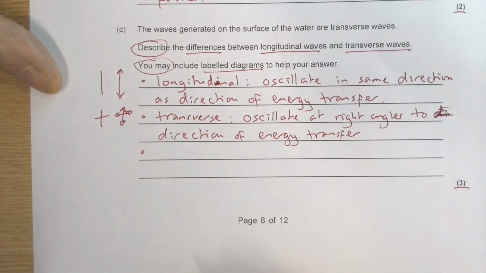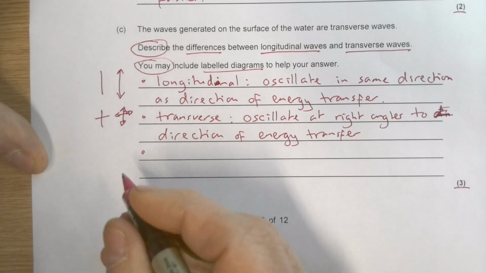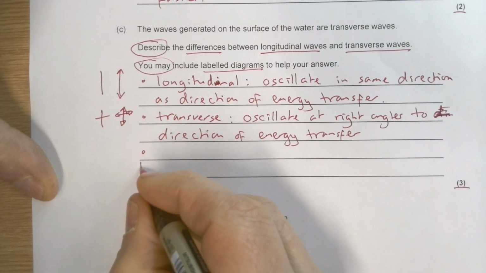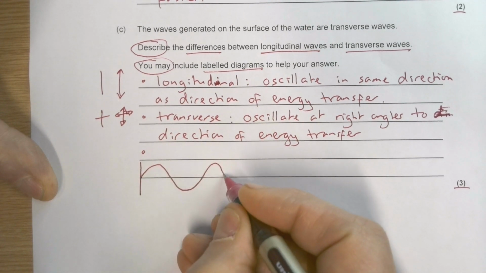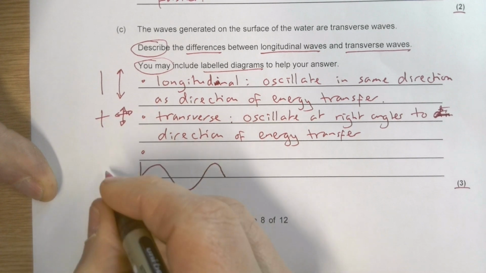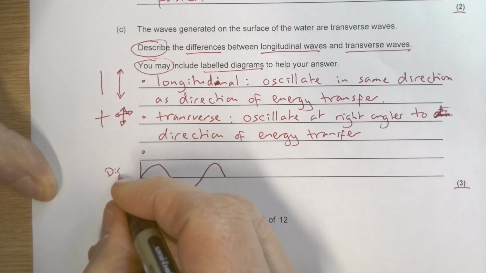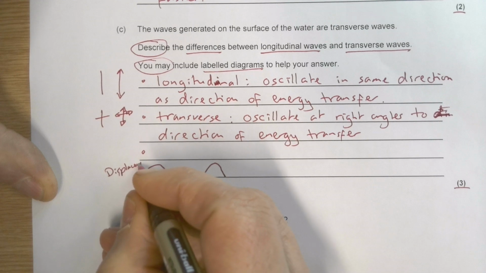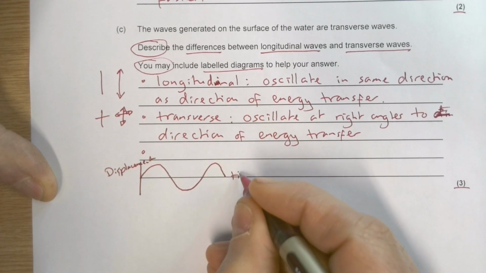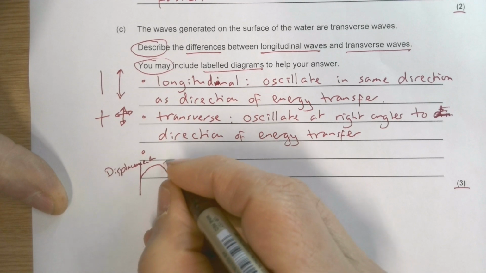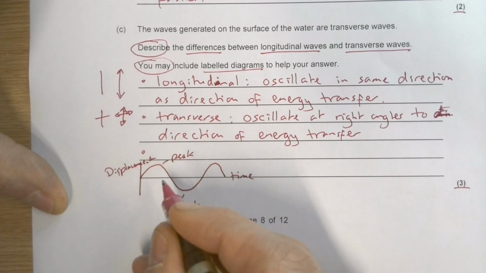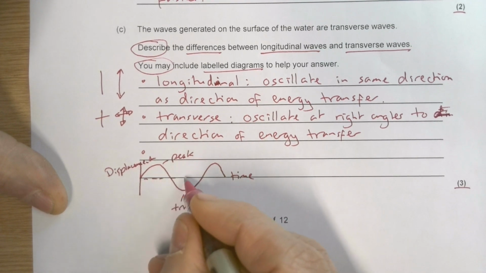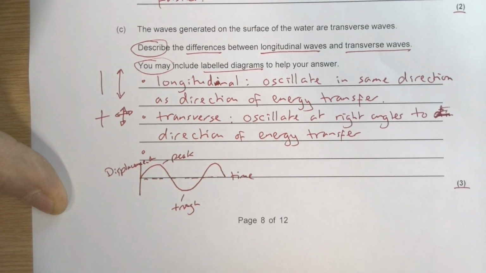And we need to get a 3rd mark now. So this is probably where we're going to use a labeled diagram, because it's suggested we do that. Let me sketch it out quickly. So there's transverse. This would be displacement against time. I've got peak, I've got trough. So it's doing that.